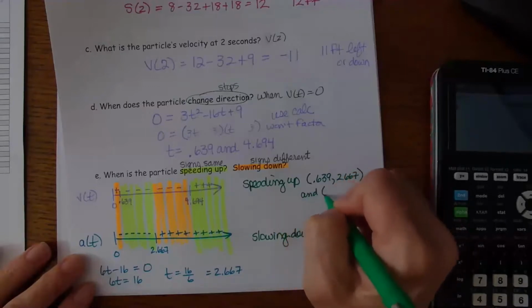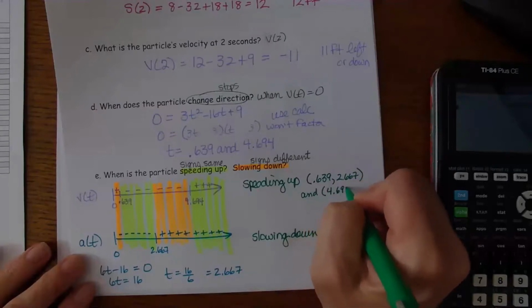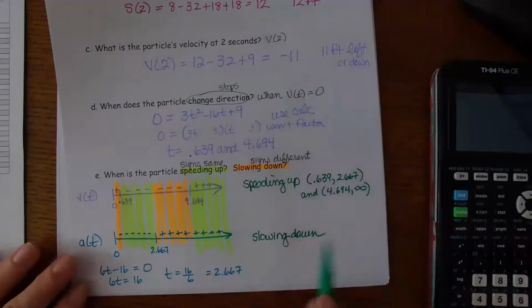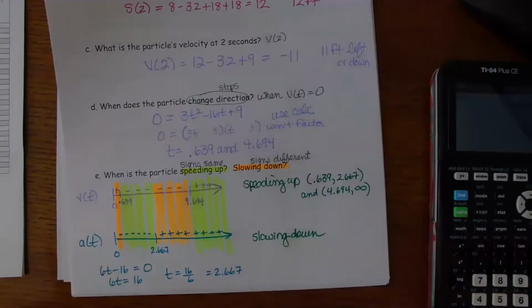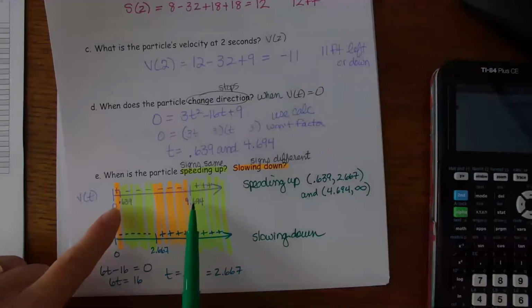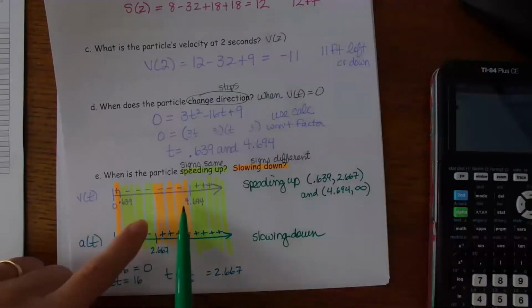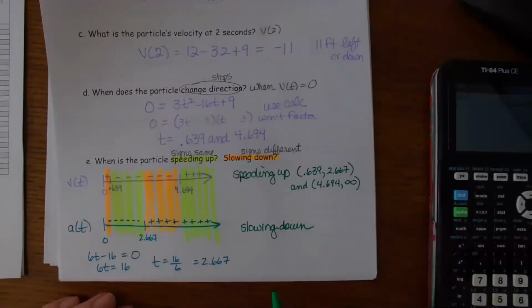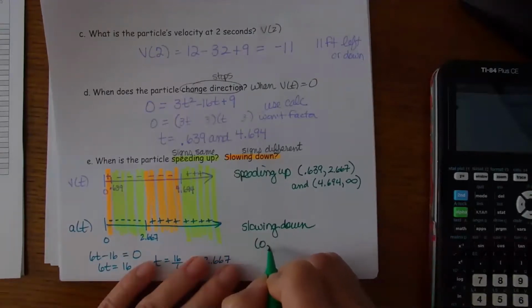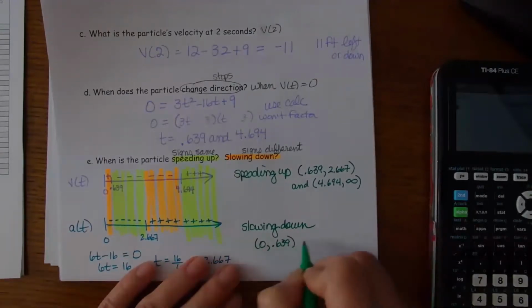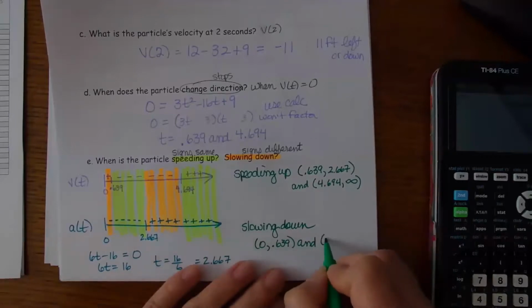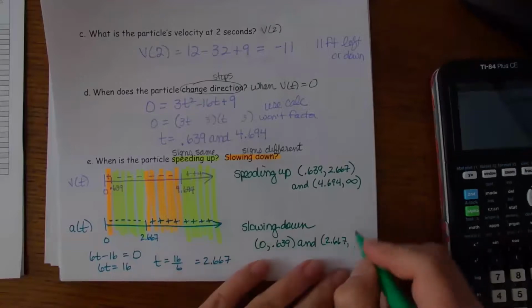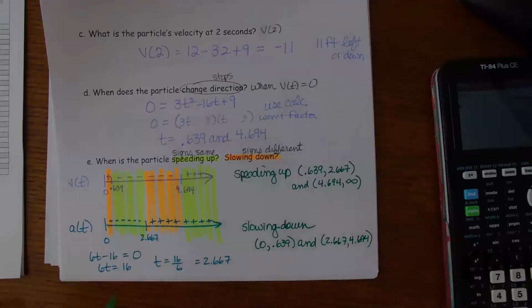And 4.694 to infinity. Now, why do I have parentheses and not brackets? Because what happens at these two numbers? Is it speeding up at the 0.639 or the 4.694? No, that's where the thing is stopped, right? And where is it slowing down, right? 0 to 0.639 and 2.667 to 4.694. Is that okay? Do you see how a highlight can really help you see these differences?